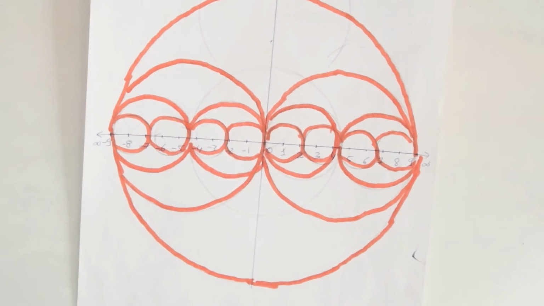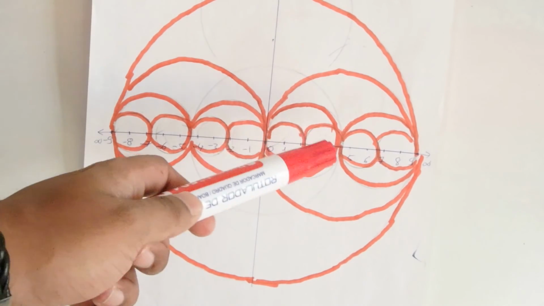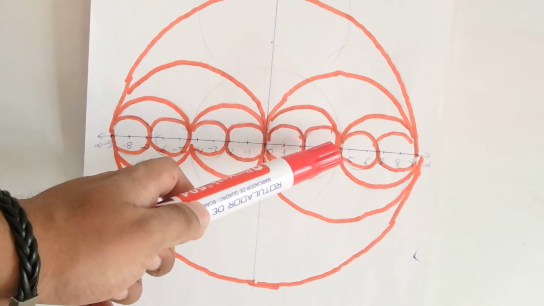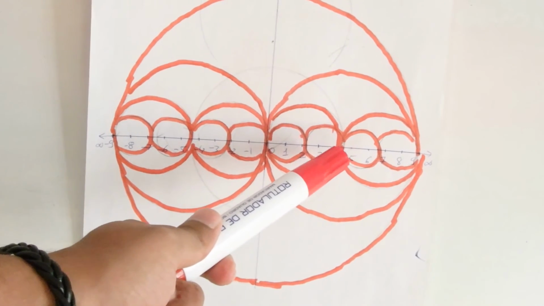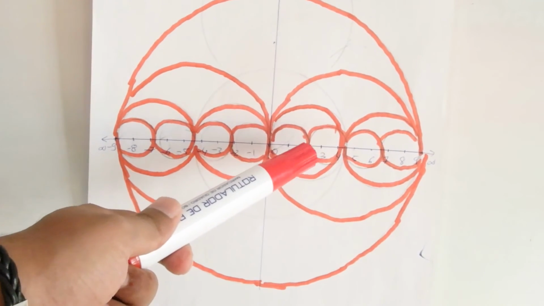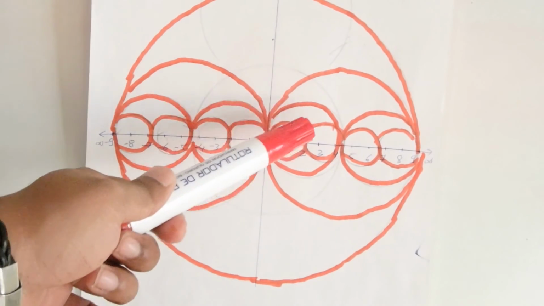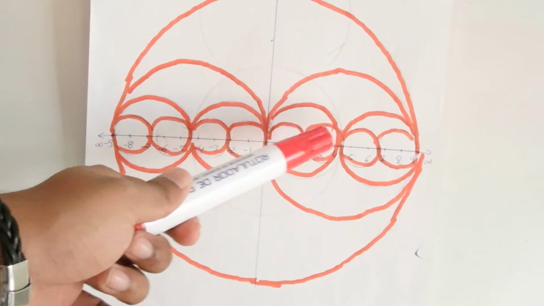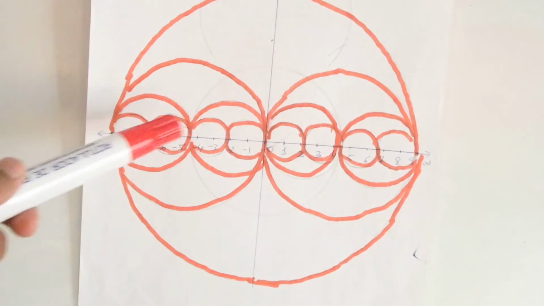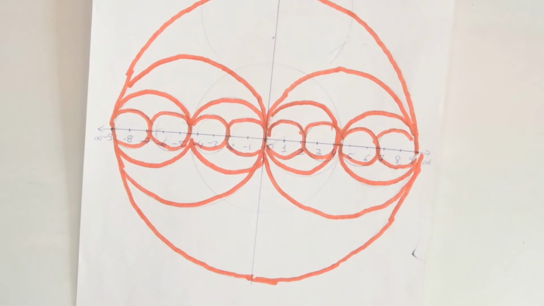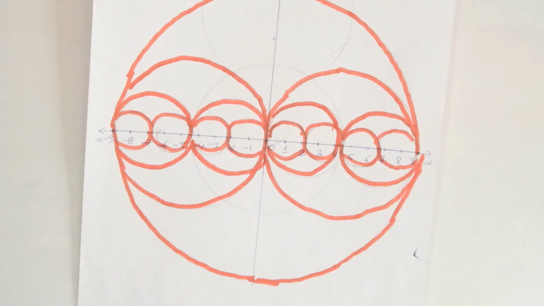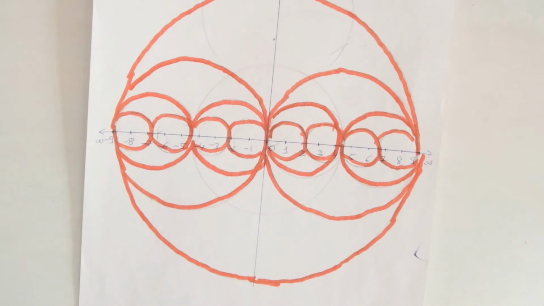Now, my friends, inside, it's 4.5 here. What's its half? 2.25. So I drew another circle over here, and another circle here, here, here, all over, and the negative side also. Something important, something very interesting is happening over here.